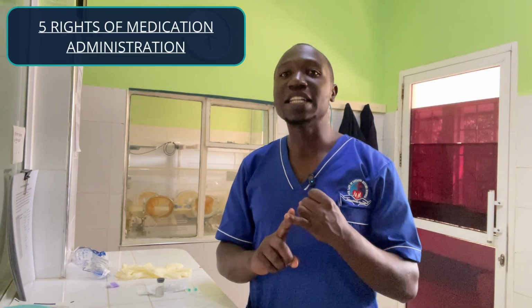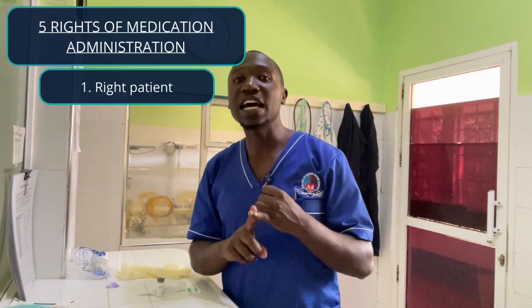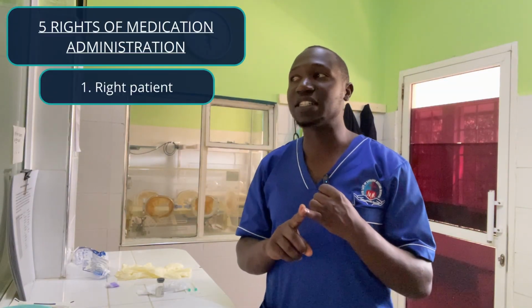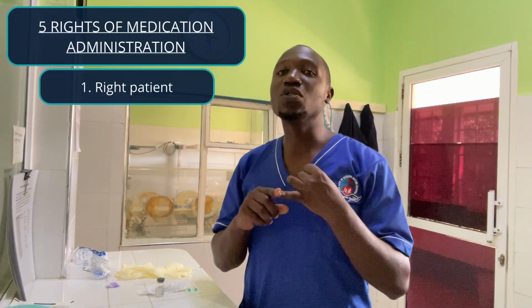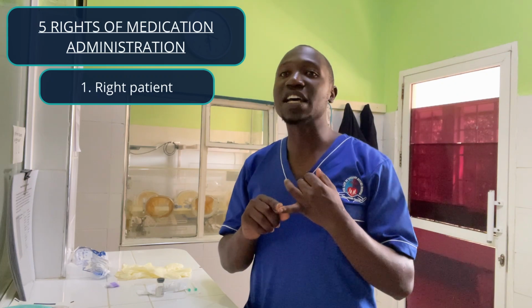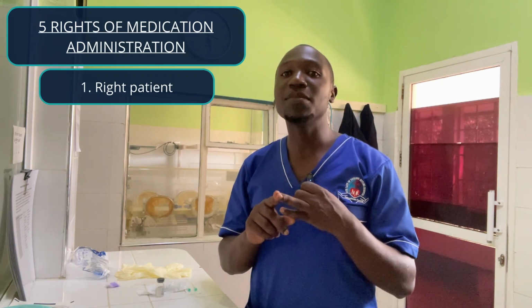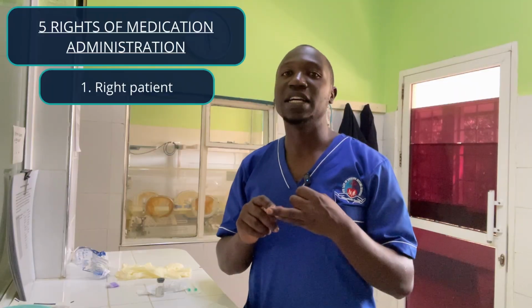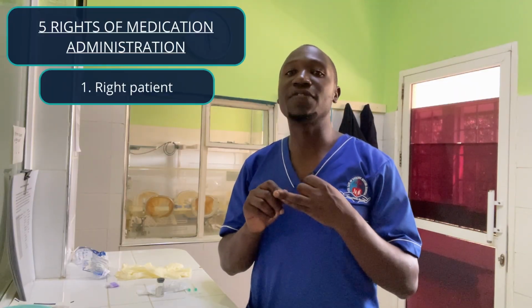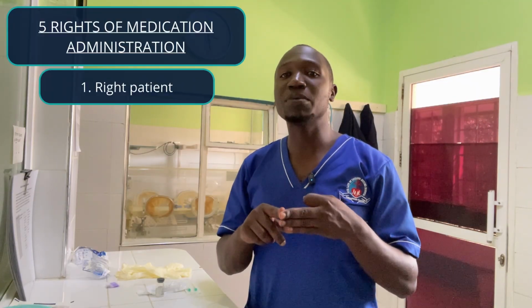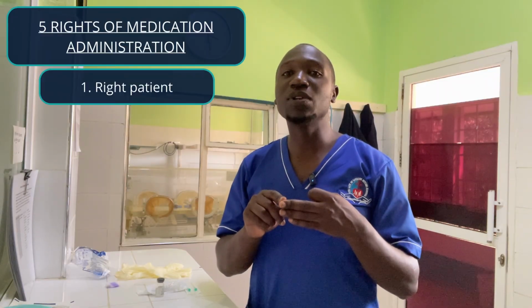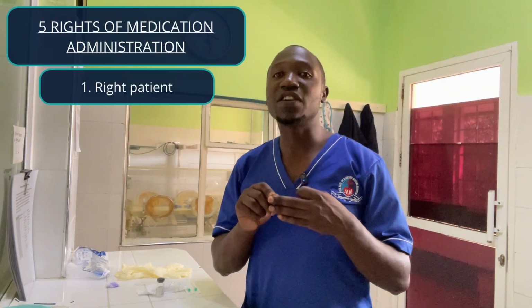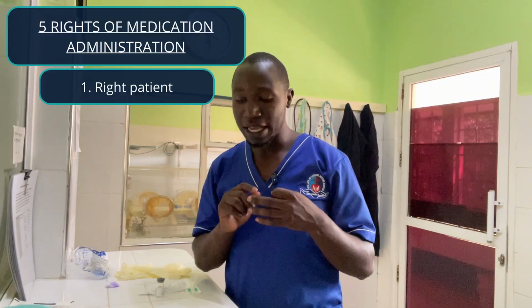Number one, it's the right patient. And how should you know that it is the right patient? One, you confirm the name. The neonates are not talking, but confirm the name from the mother. We have the inpatient number that is written on the file. Confirm. We have other hospitals where the neonates are given a badge, so they are labeled on that badge. So you confirm that it is the right patient.